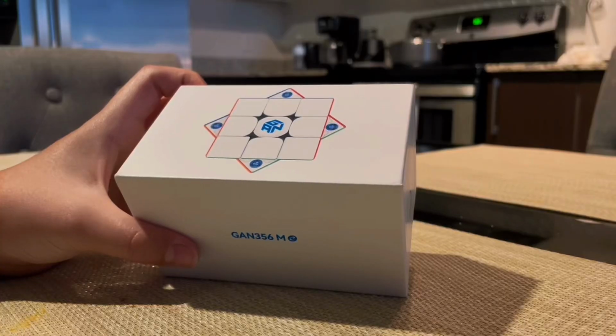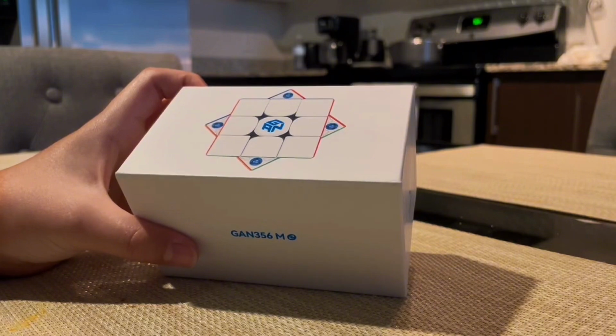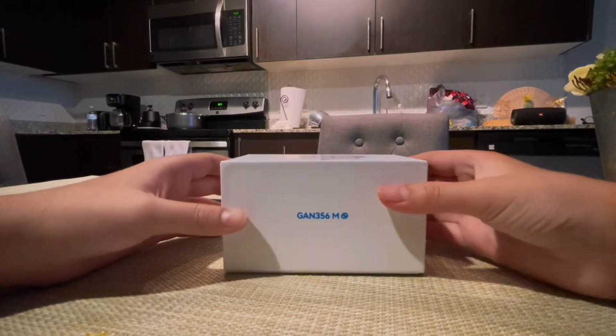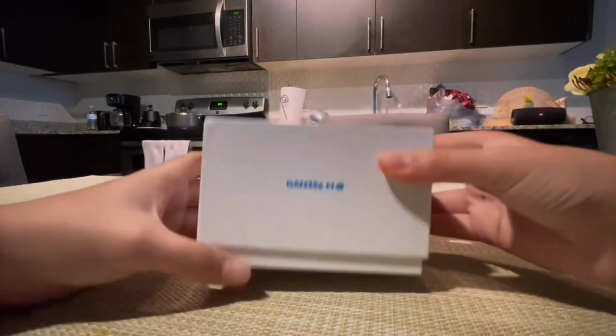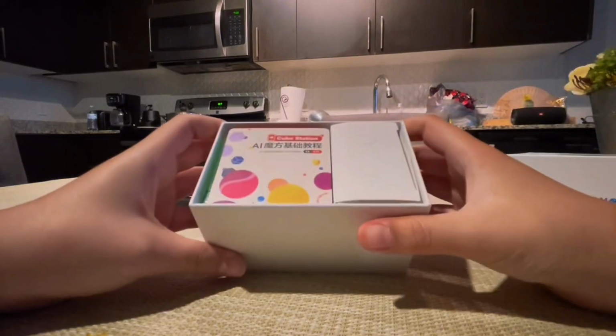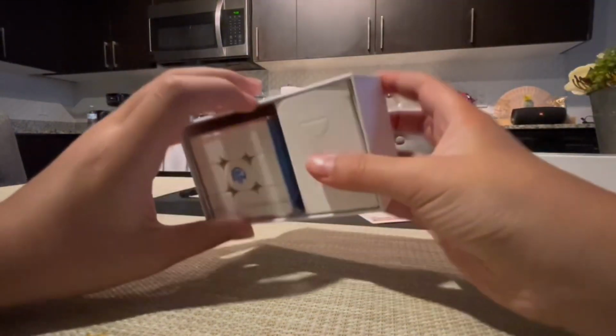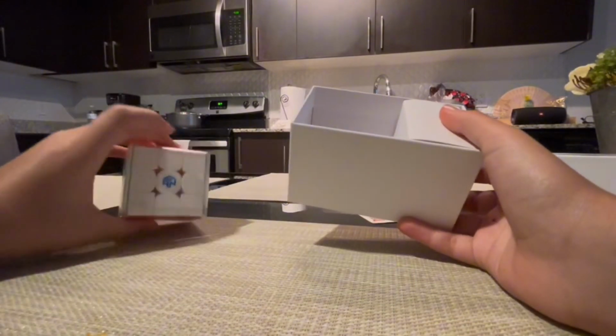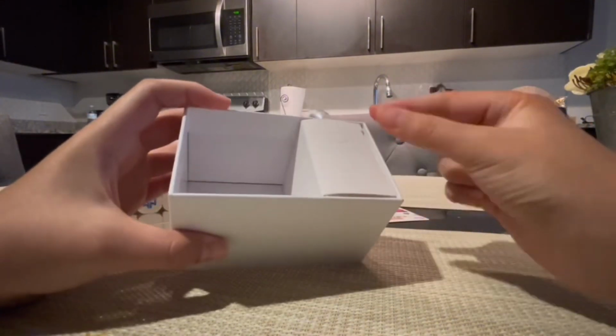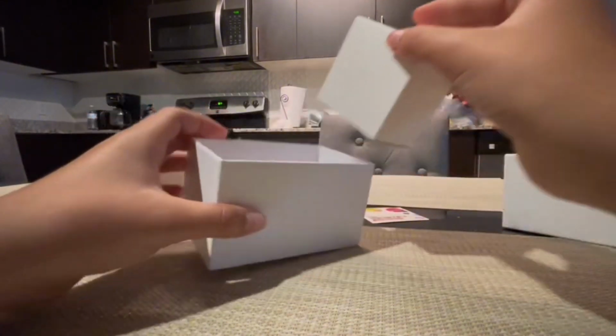Today I'm going to be showing you how to adjust your 256ME. When first unboxing the cube, you'll see this cardboard, which you would throw away. You'll see the cube and you just stick it out, right? And here is the little box, which has the adjustment tool.